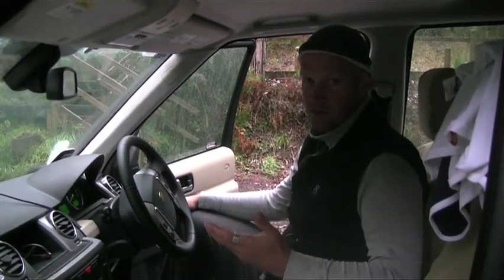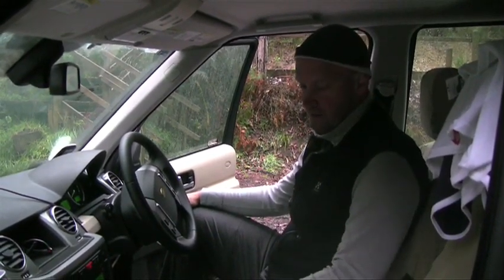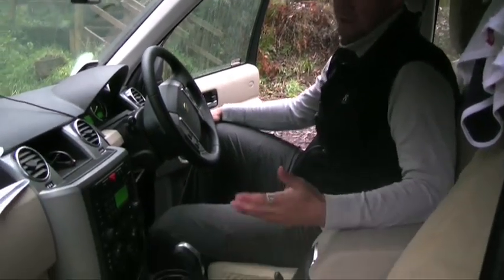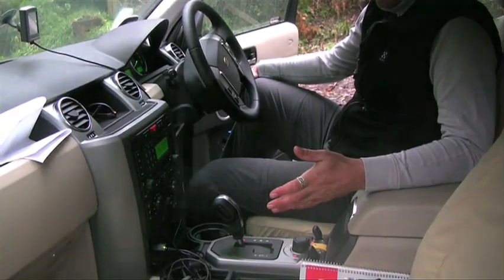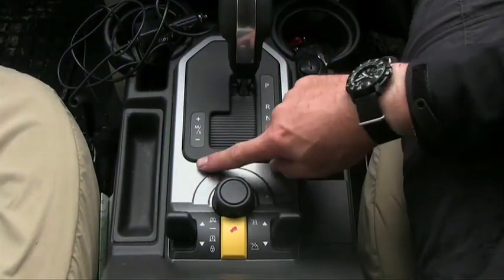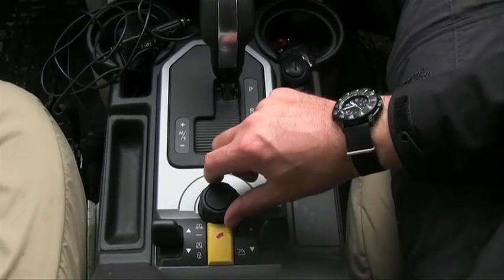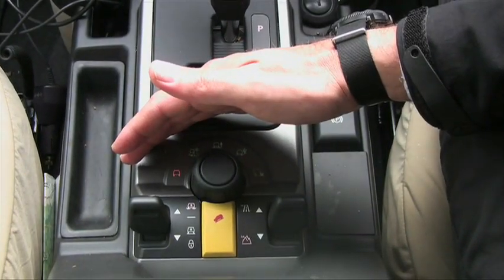So what I'm going to talk to you about now is the terrain response system. That is the system that the Land Rover has, and what they say is it's like having an off-road driving instructor sitting next to you, and I'll tell you why. Here we have the terrain response system. So right on the left is on-road mode.